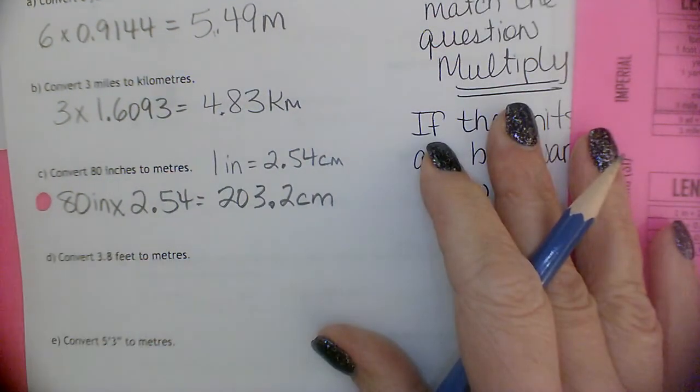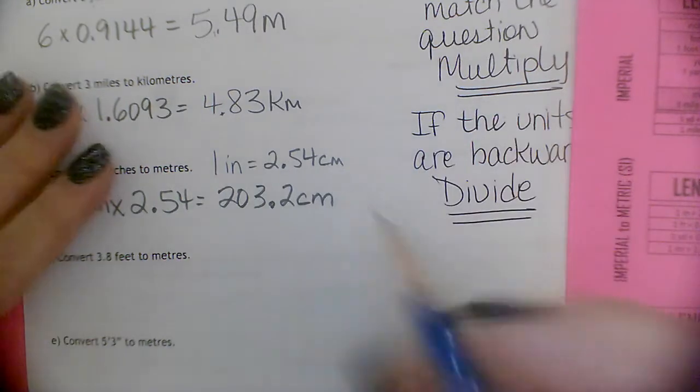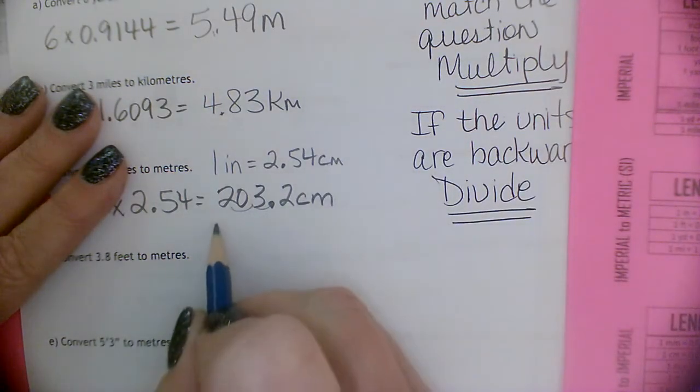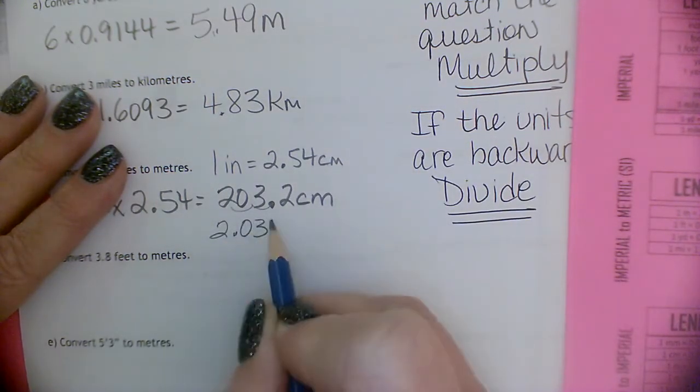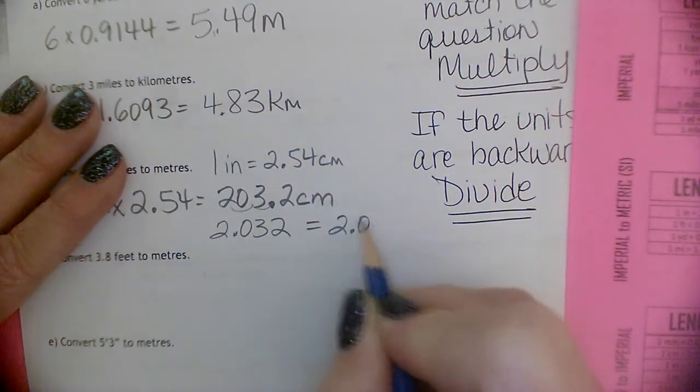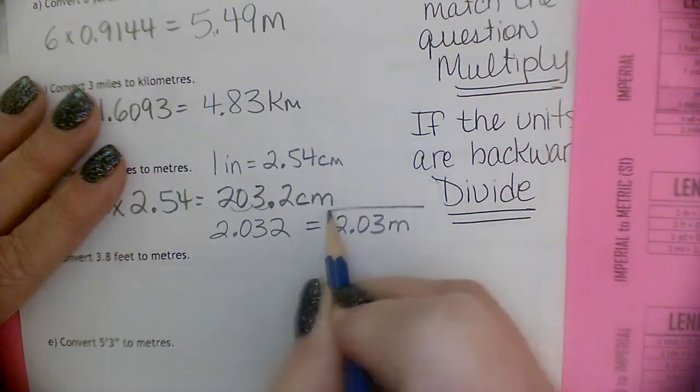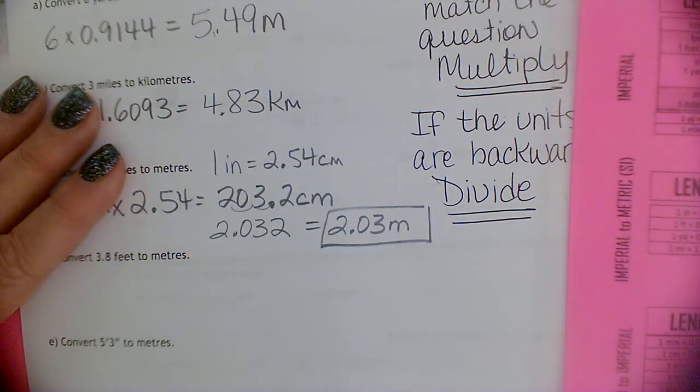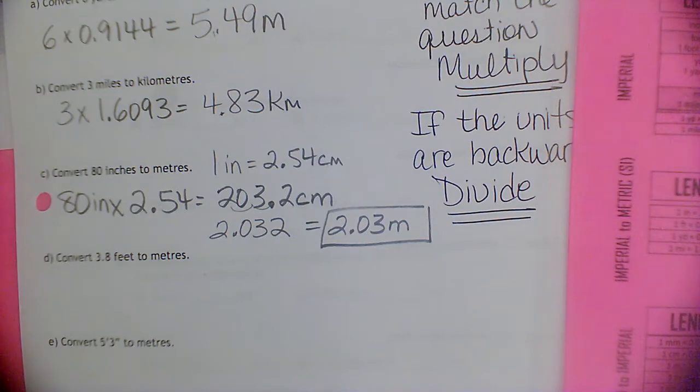Well, now I need to go from centimeters to meters. I divide by 100, right? So I'm going to move it over, and I get 2.032, which gives me, if I want to go to 2 decimal places, 2.03 meters, and that will be my answer there. Because these questions can have 2 or 3 conversions in them, you want to make sure you put a unit on everything you do, especially when you're moving things.